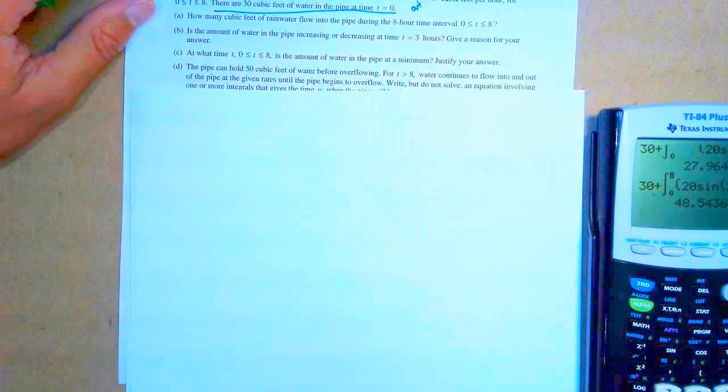Part D tells you this. It says the pipe can hold 50 cubic feet of water before overflowing. Okay, so the pipe can only hold 50 cubic feet of water. It says water continues to flow into and out of the pipe at the given rate until the pipe begins to overflow. Write but do not solve an equation involving one or more integrals that gives the time t when the pipe will begin to overflow.